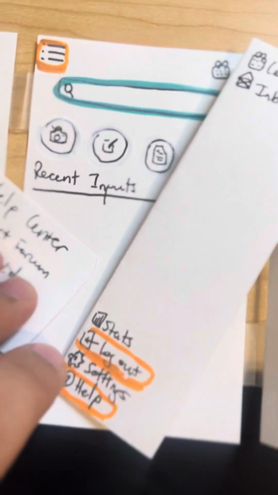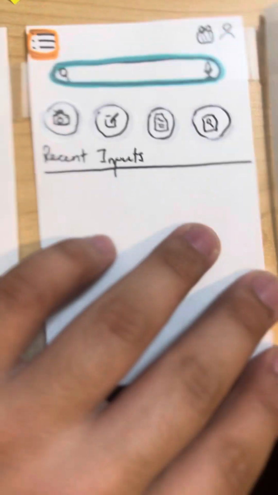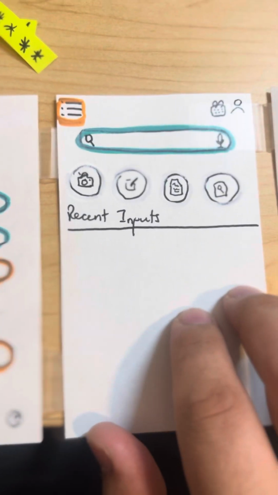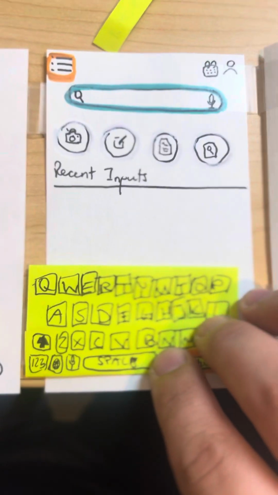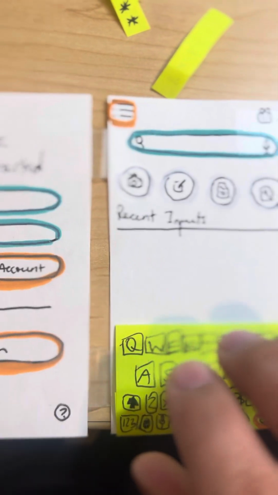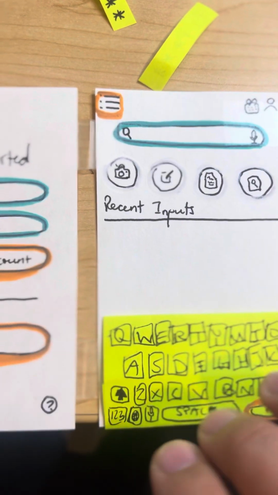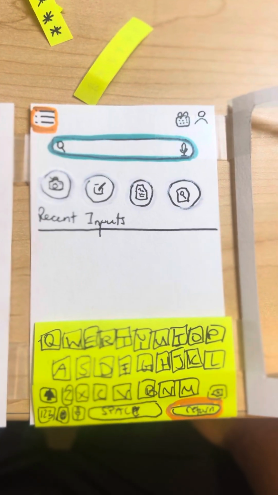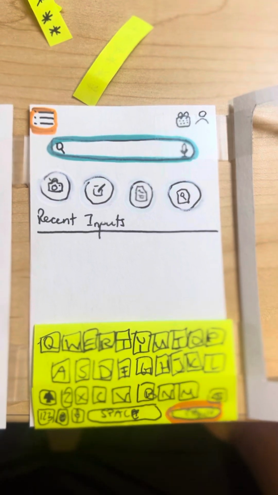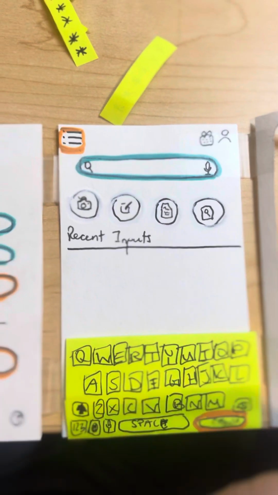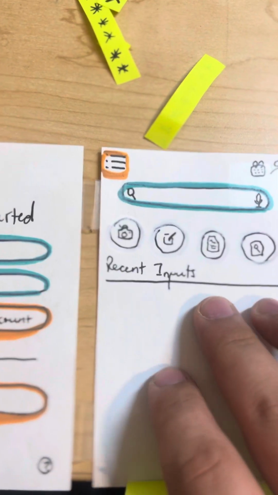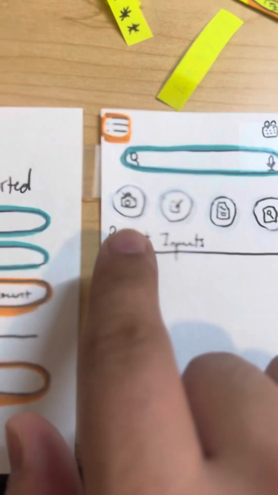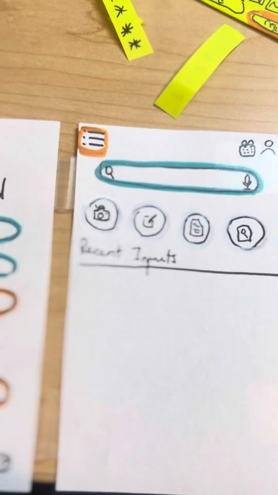And in the home page they can also click the search bar right here, and it will once again bring the keyboard, and they can find the recent inputs data. So let's say if they want to look up if a certain student came into evening labs, they can see if the data comes up, and then here they can click here to take a picture of the student ID.